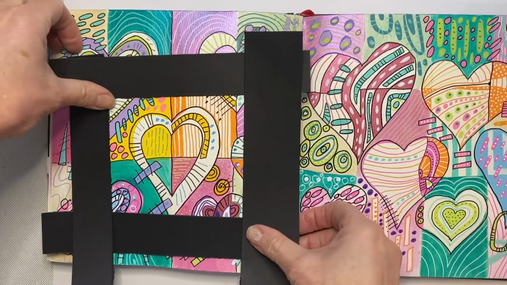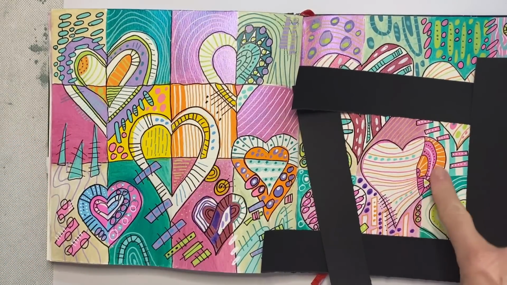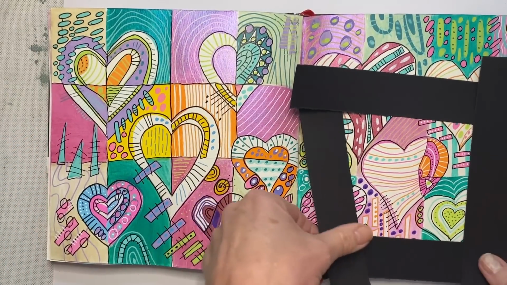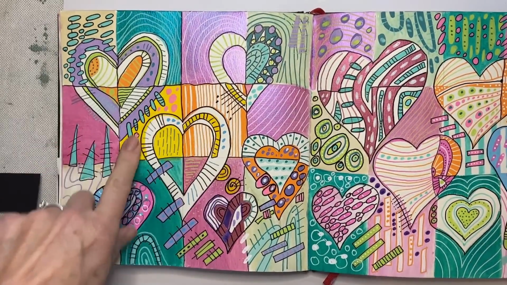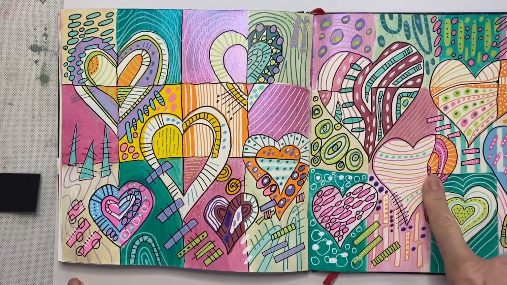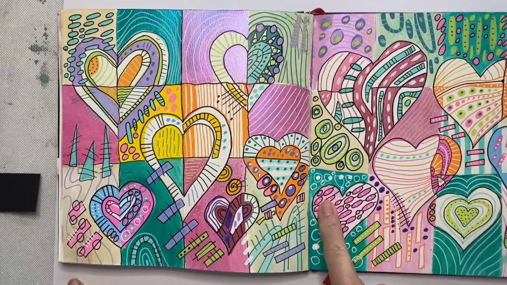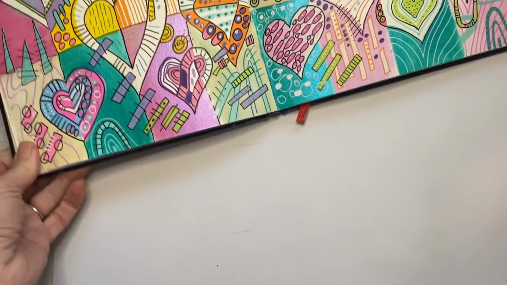But I also really like this bit. So I'm going to do, let's just move those out of the way. I'm going to do a bit of a combination of this design, but using that element, and maybe a little bit of this one as well. So let's see how we get on.